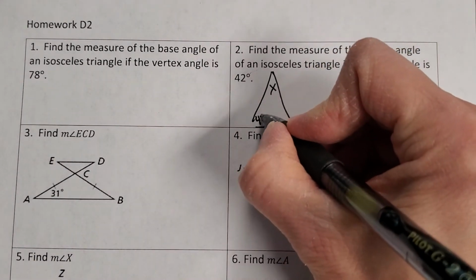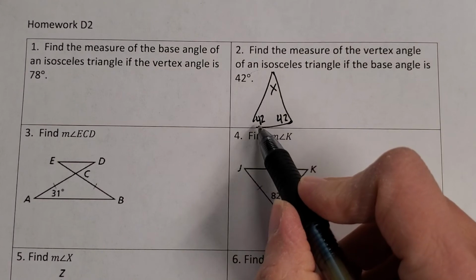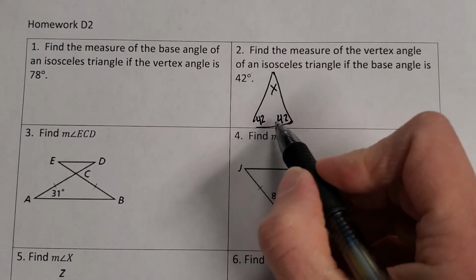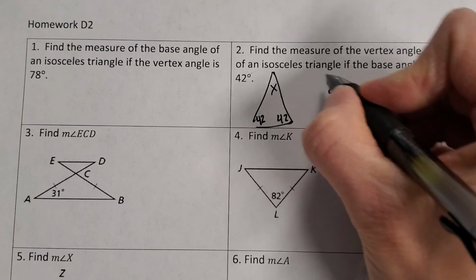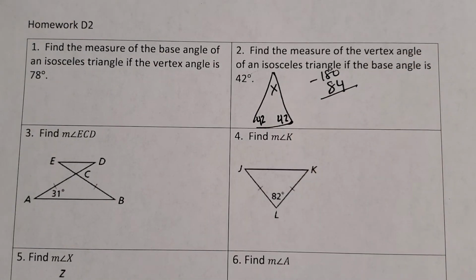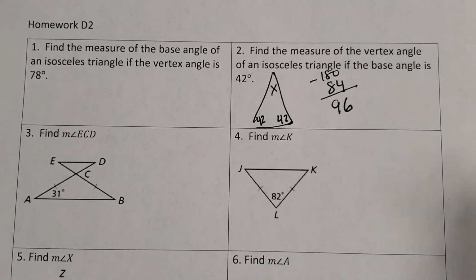I know my base angle is 42, but in an isosceles triangle, I know that the base angles are exactly the same. So what I need to know then is that all the angles of a triangle add up to 180. Those two add up to 84. And if I subtract 84 from 180, that's how I can find my x. So I get 96, I believe.